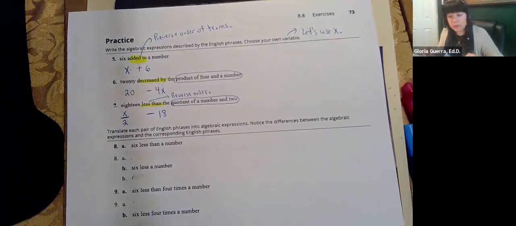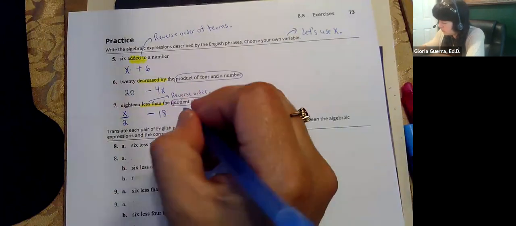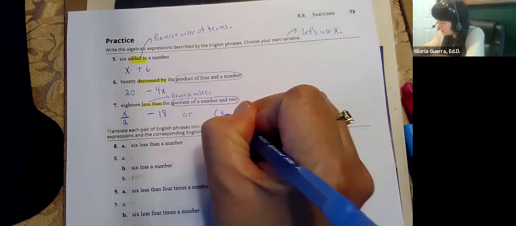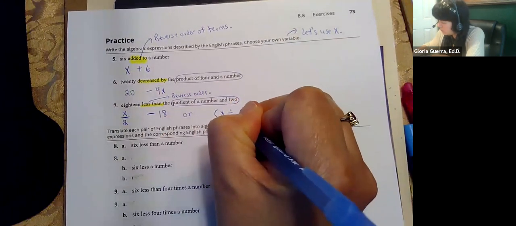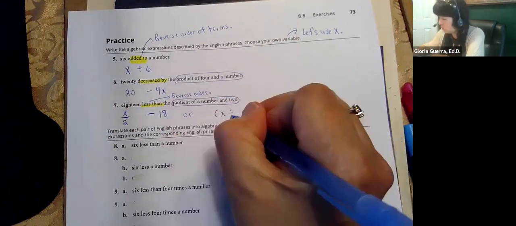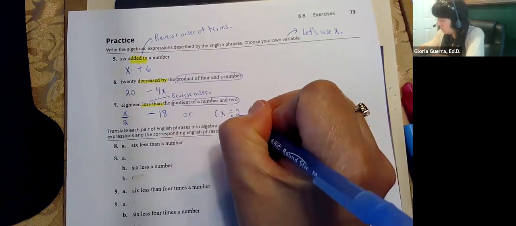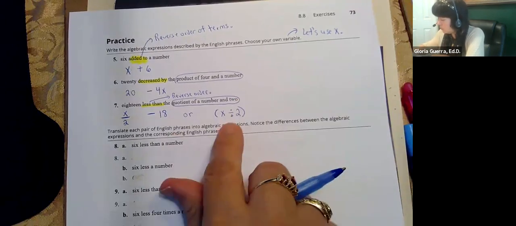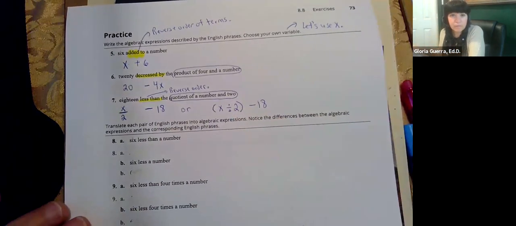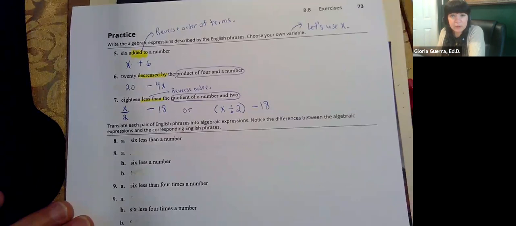Another way is to write parenthesis X divided by 2, using the line with the two dots, which also means division. Close it, then take away 18. That will work also, so that would be fine.